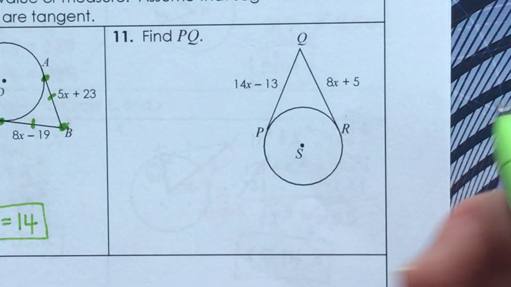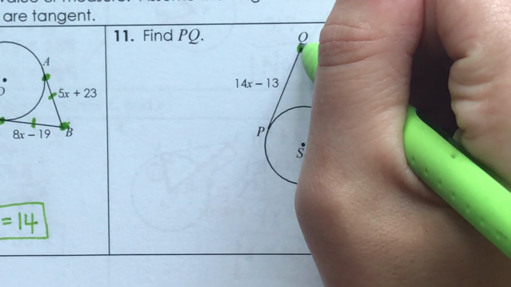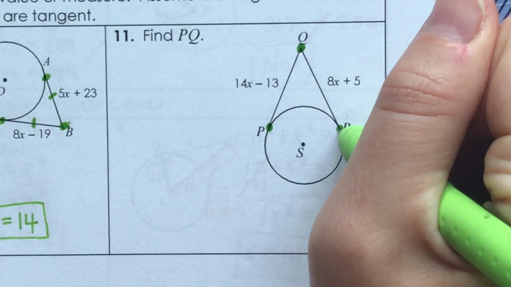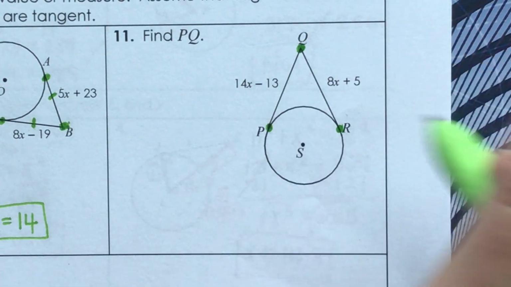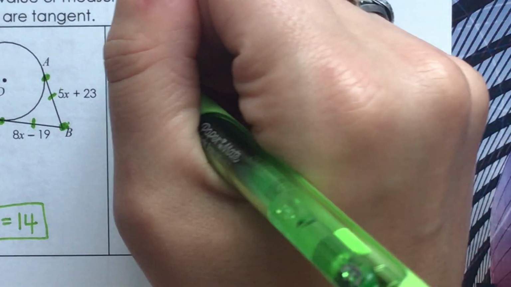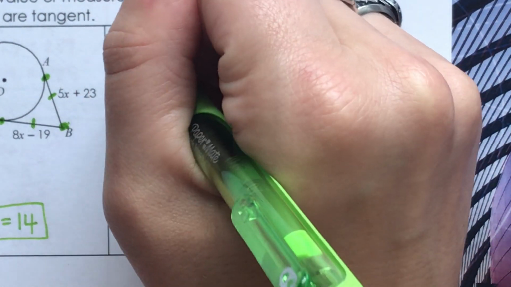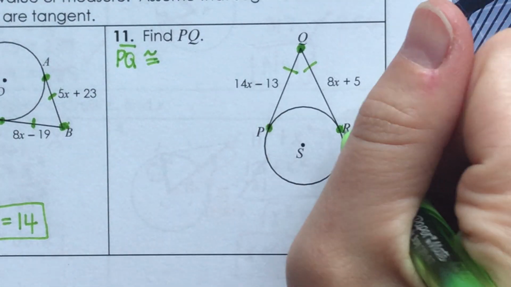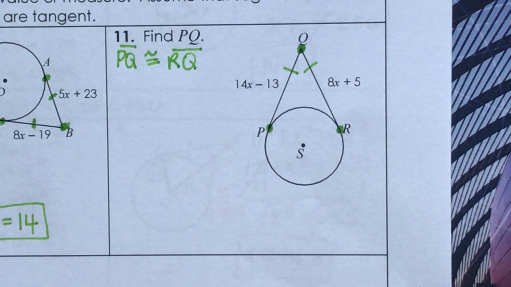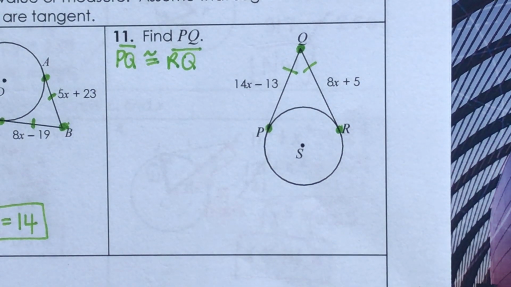So find PQ. This one looks very similar. I've got the external point that they share. I've got two segments that are tangent. They only touch the circle at one point, so that means these two side lengths are congruent. So PQ is congruent to RQ. And again, because they are congruent, I'm going to take those two equations and set them equal to each other and solve for x.